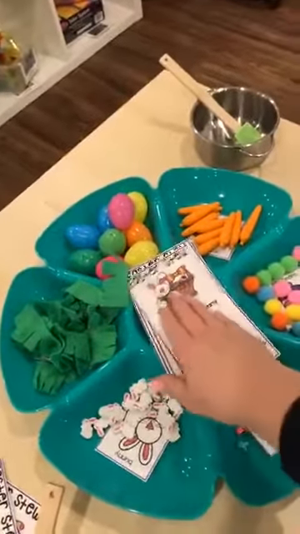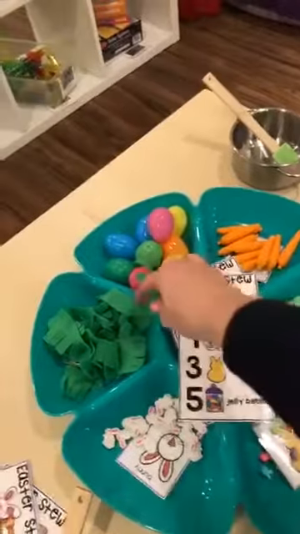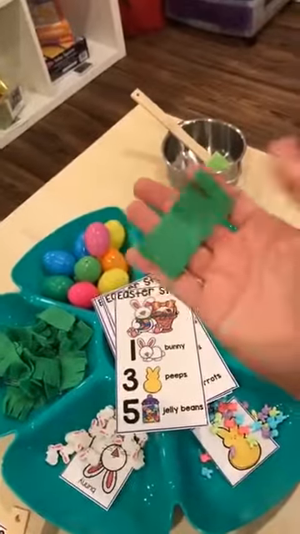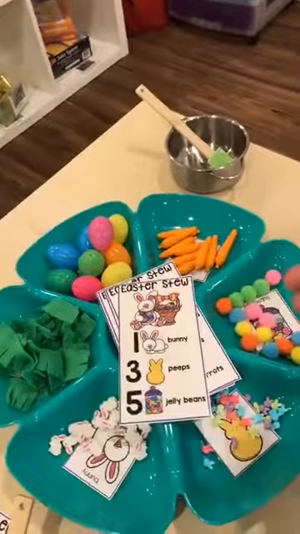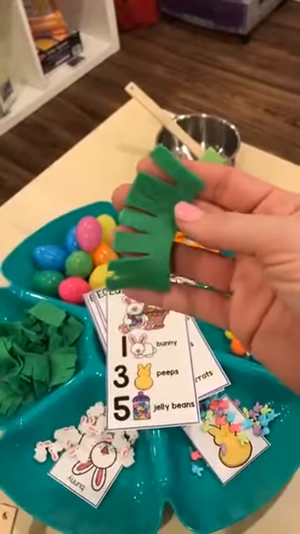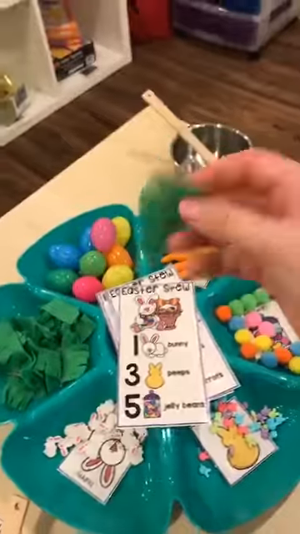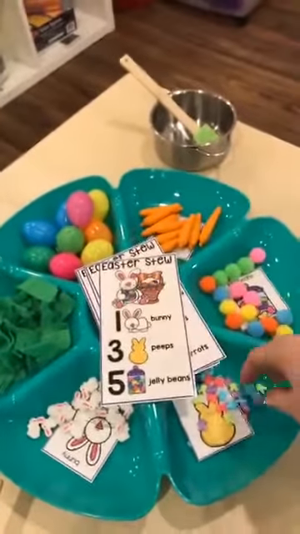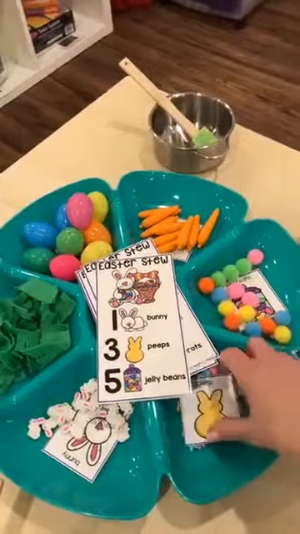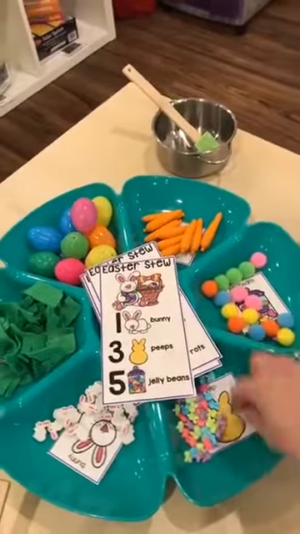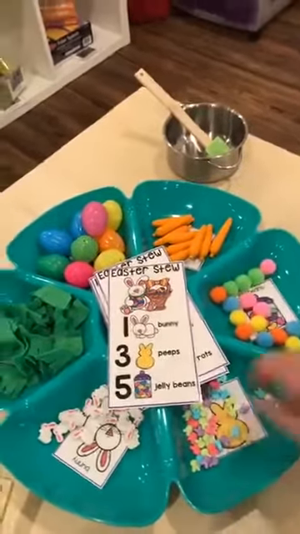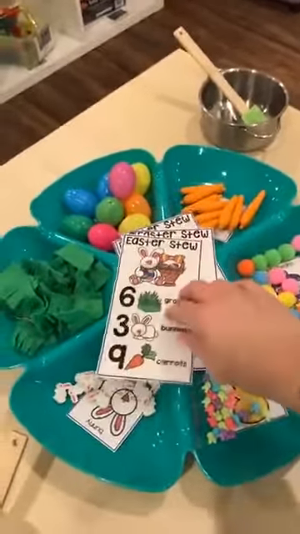And these are super fun. These are in my stew pack. They do give you ideas on different ways to make the different things, so you don't have to go out and buy everything. Like this one, I just cut up some felt for the grass, and these are just sprinkles I had. You can also cut those out of felt. I saw some people found some in the floral section for the peeps. But yeah, those are super, super fun.